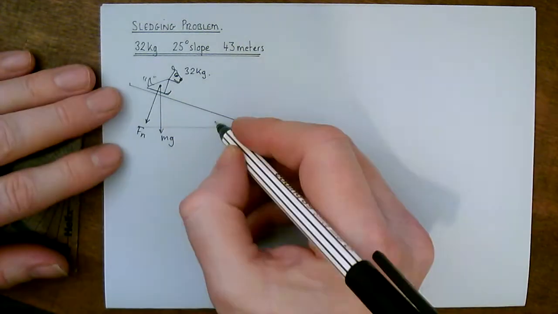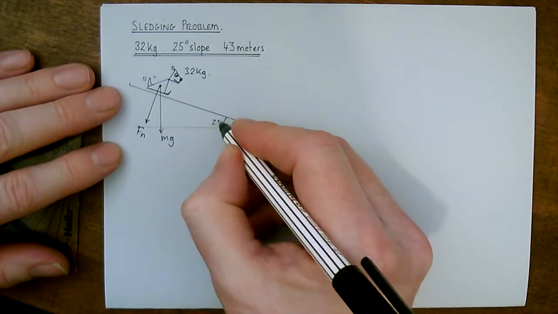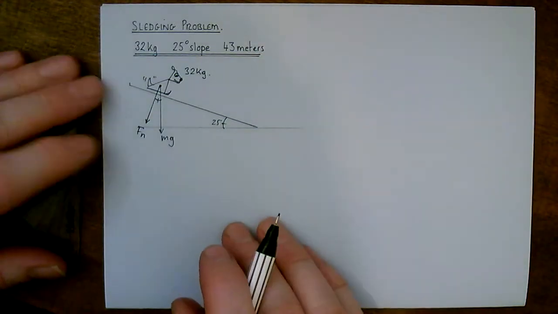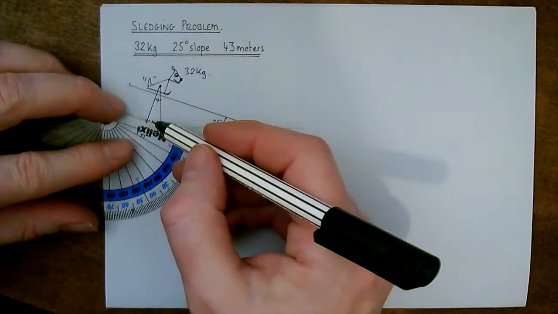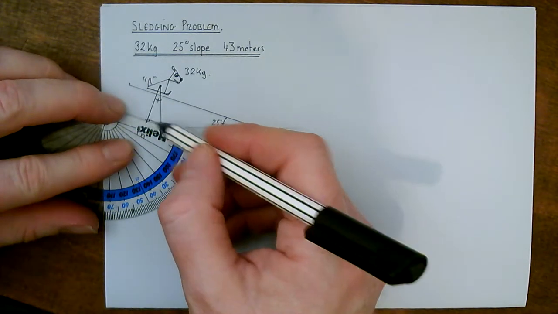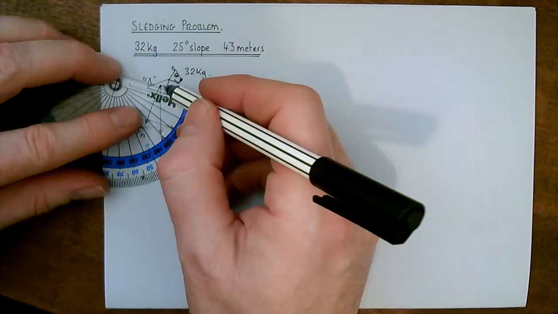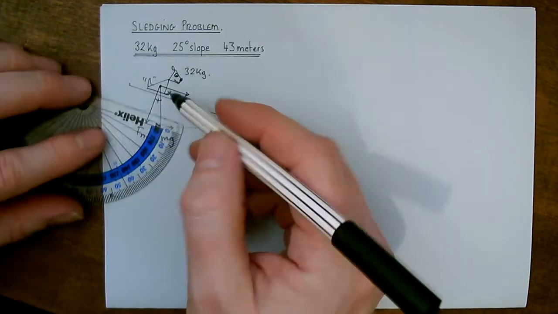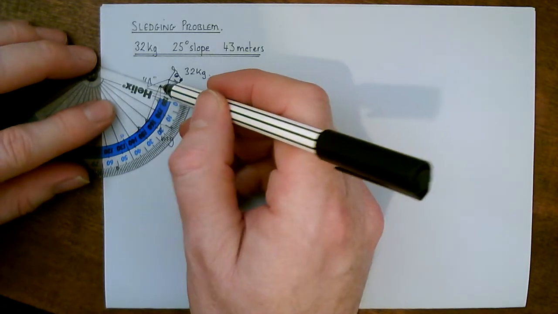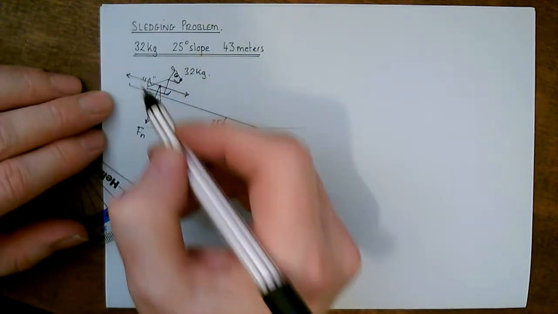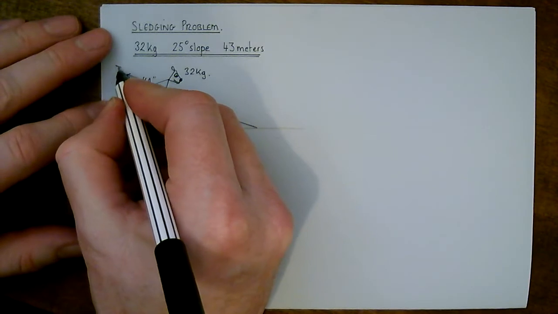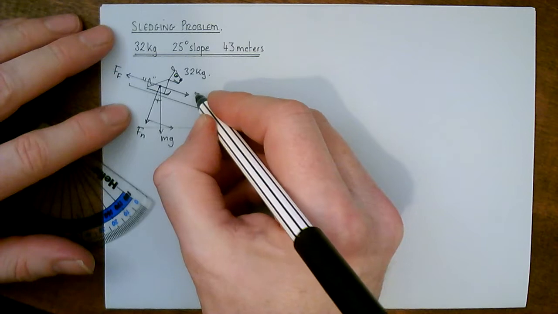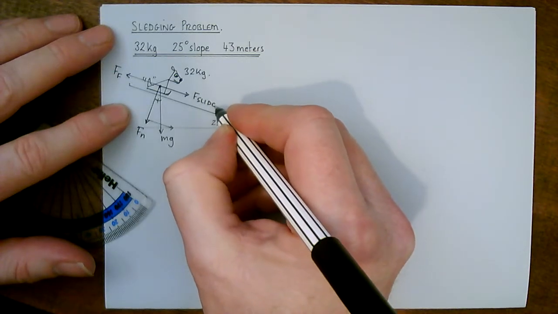The slope angle is 25 degrees, which means that this angle is also 25 degrees. The force we're interested in is this force acting in this direction across here, which would be acting on Percy in that direction. So what is that force? But there's also going to be a coefficient of friction, so there's going to be a friction force. We're going to label that FF, friction force. We're going to call this the slide force, the force for sliding.